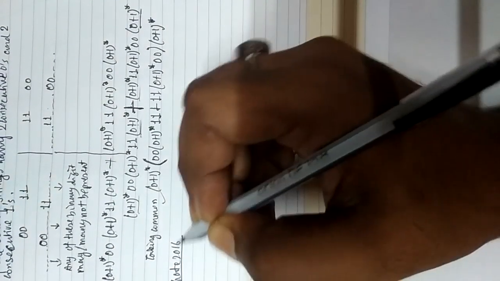Okay, so let us try another example from 2016. It also came in GATE 2016. It came from context-free grammar. Okay, so it is given that the grammar is given in this way.